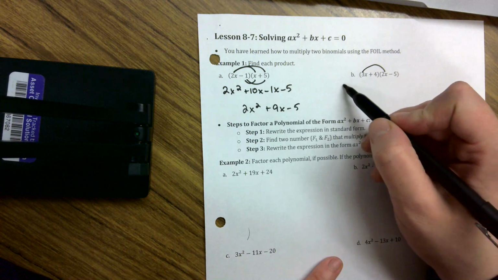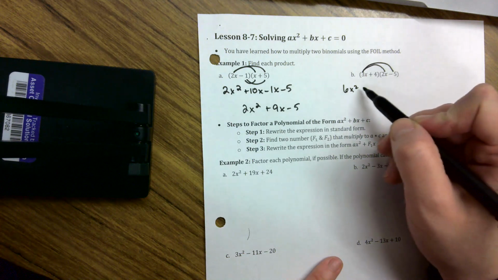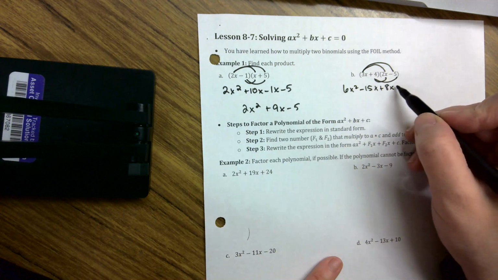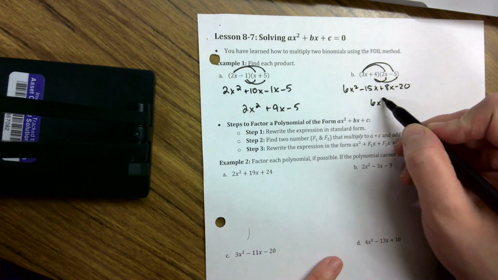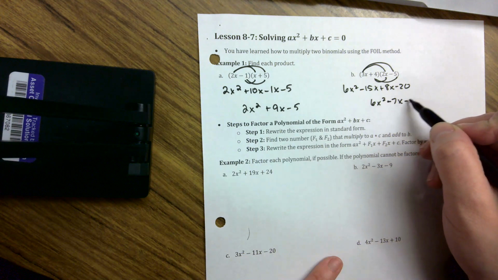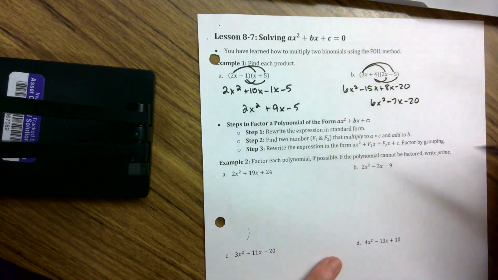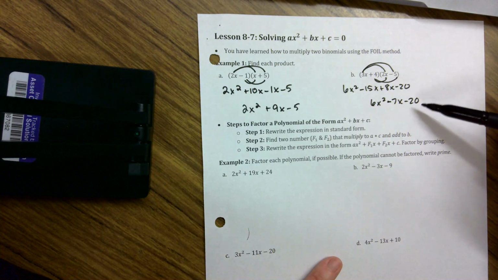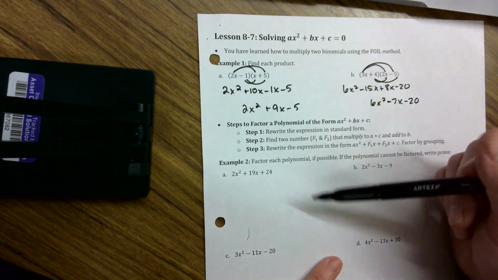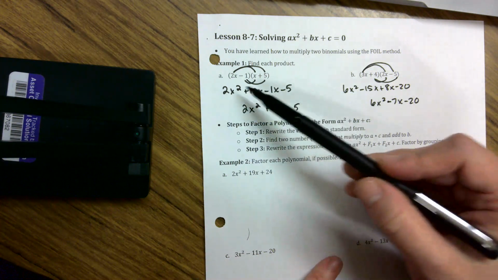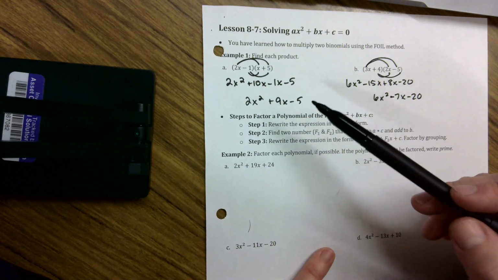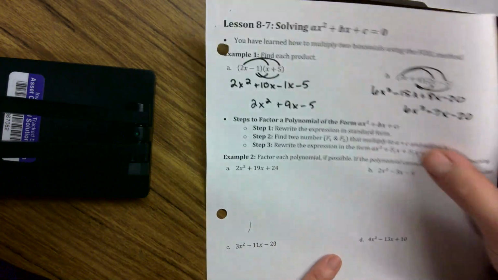So once again, by FOILing, we see we have a trinomial where a is greater than 1. Here a is 6. Here a is 2. So I'm going to give you this, and you're going to work backwards. If it's minus at the end, it's going to be a minus and a plus, okay? So just reminders. So instead of doing an x and an x, let's do a different method.